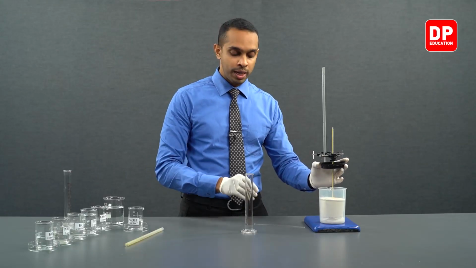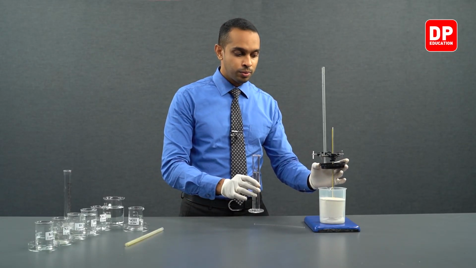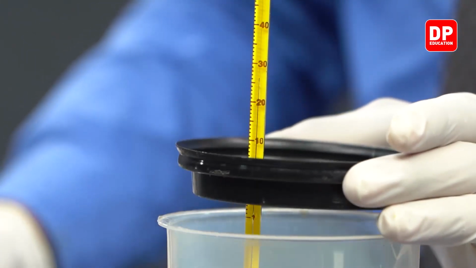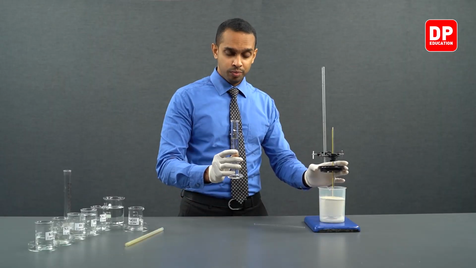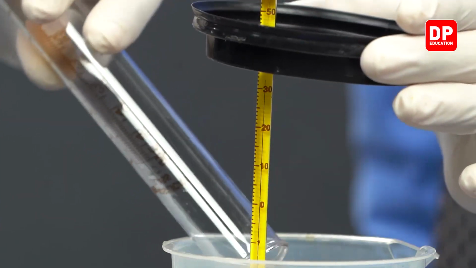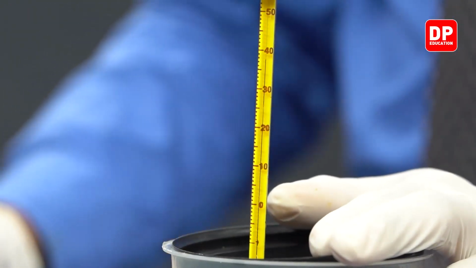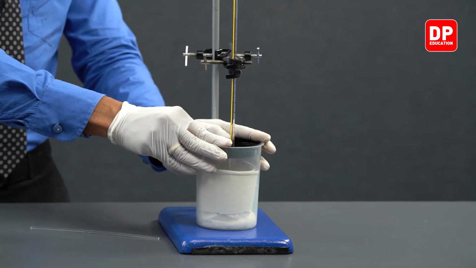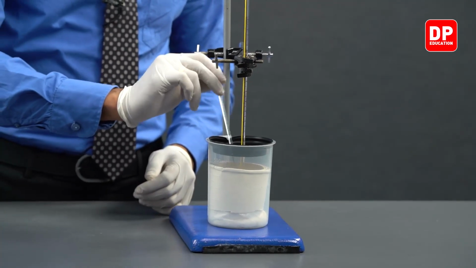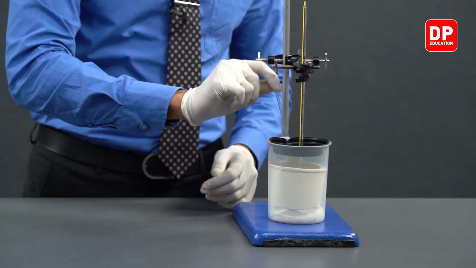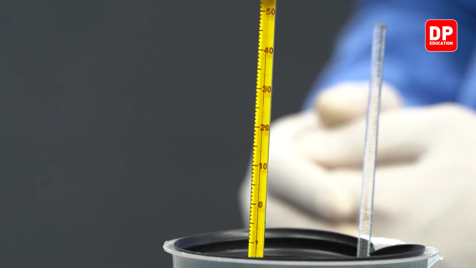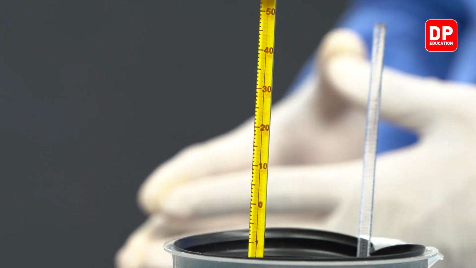As soon as we add the sodium hydroxide, all that is left to do is closing the lid. Now, let's add our sodium hydroxide solution. And we'll close this properly. Using a glass rod, we can stir the solution as well. Now you can see the temperature rising as the reaction proceeds.